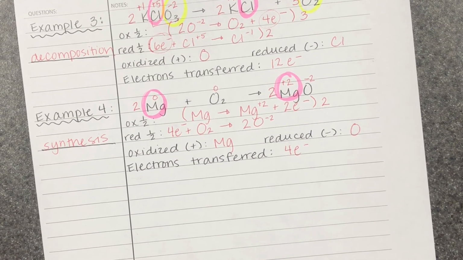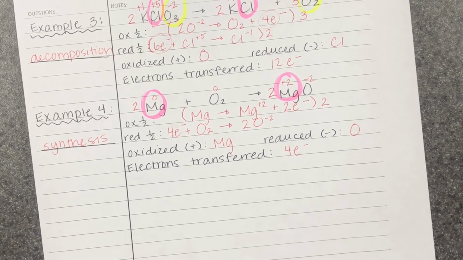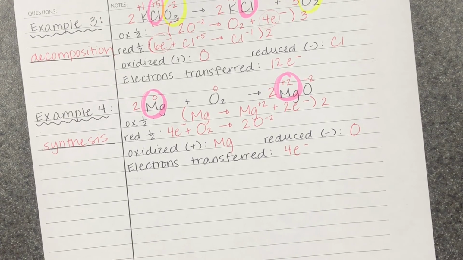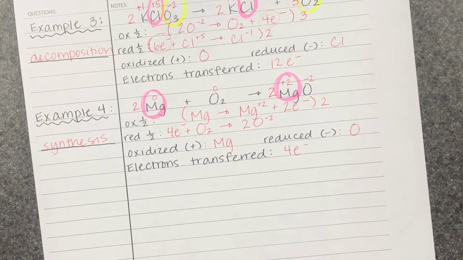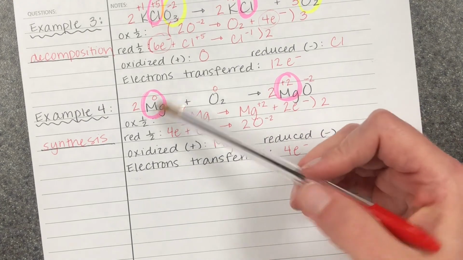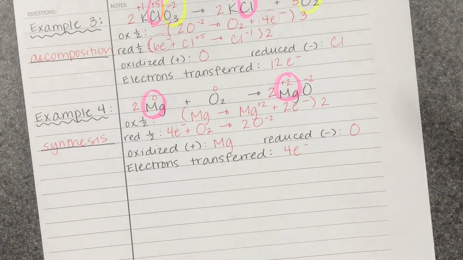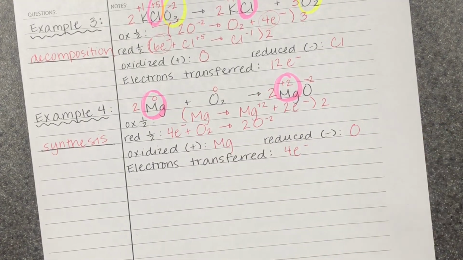So I hope going through these examples helps you guys understand how to assign oxidation numbers, how to determine what was oxidized and what was reduced, and also how to write oxidation and reduction half reactions and use them to help you balance redox equations.